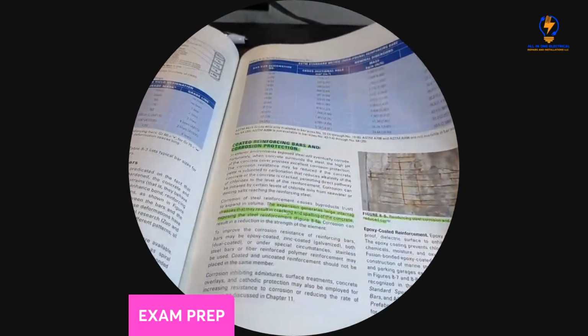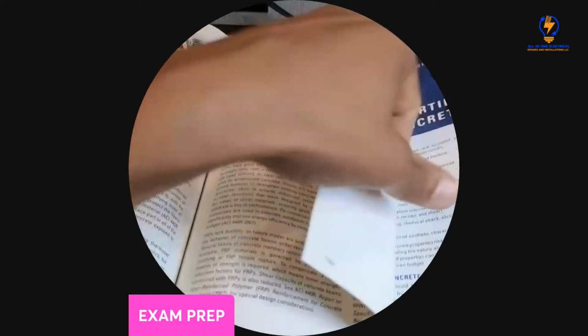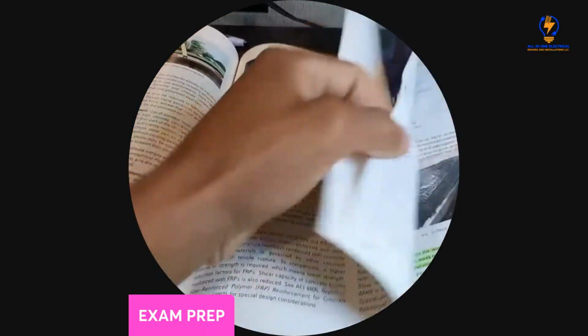Really simple. So you got that page 155, and then I'm gonna go, sorry, guys, to page 164, which is workability. Workability here. Okay.